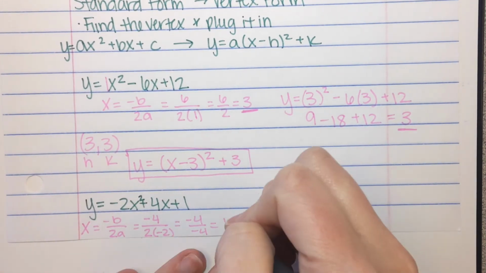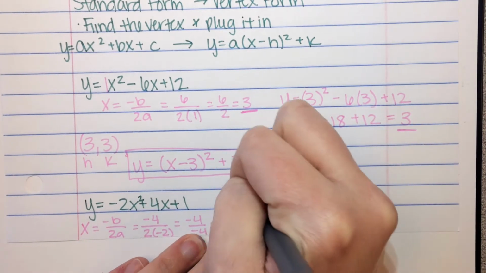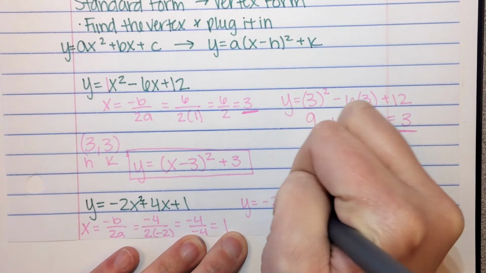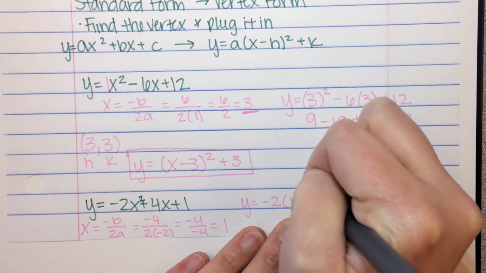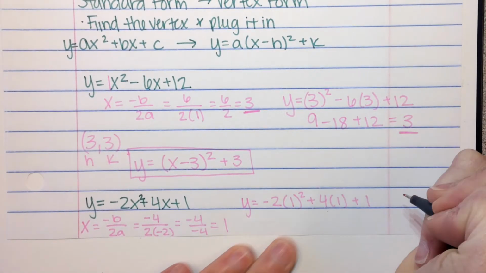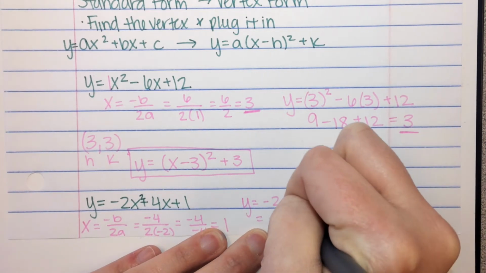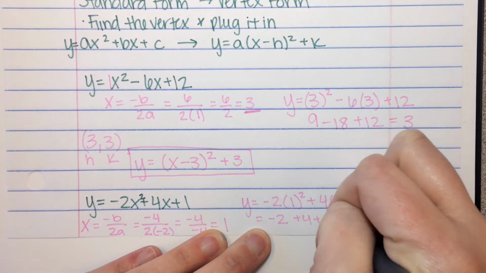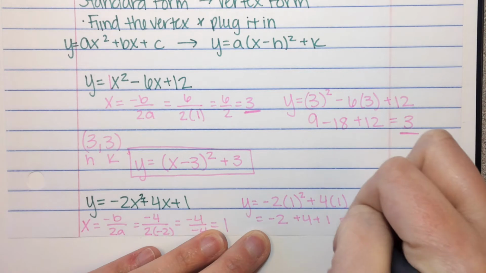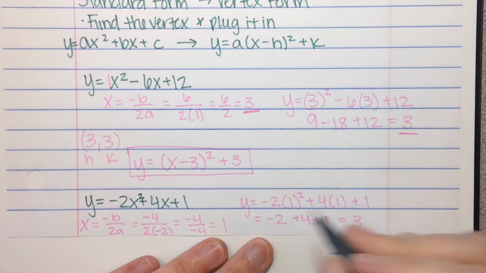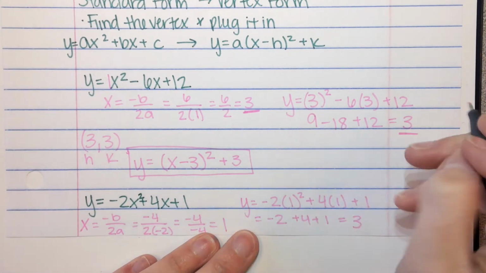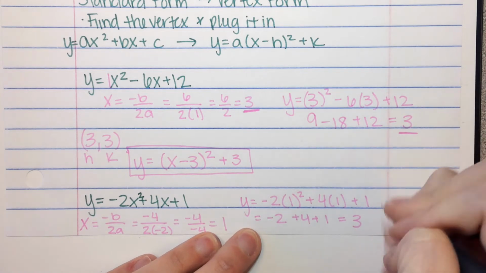All right, now I'm going to put 1 in where x is. So that's y equals negative 2 times 1 squared plus 4 times 1 plus 1. So that gives me negative 2 plus 4 plus 1. And so the answer is 3. So now my vertex is 1, 3.